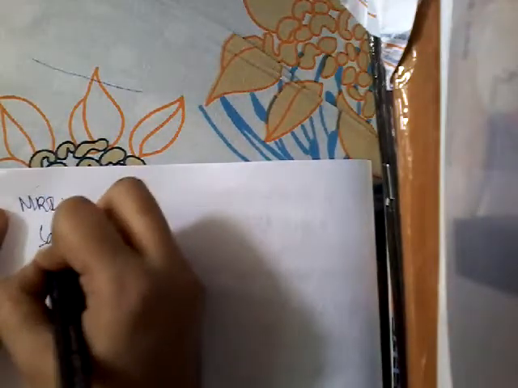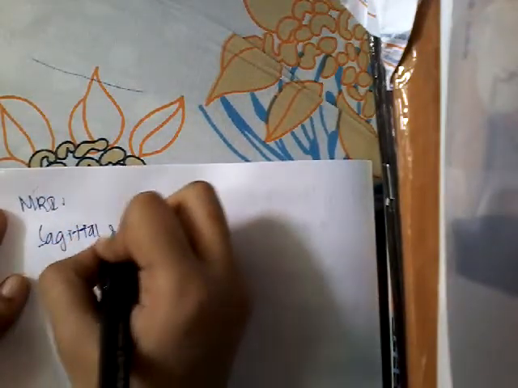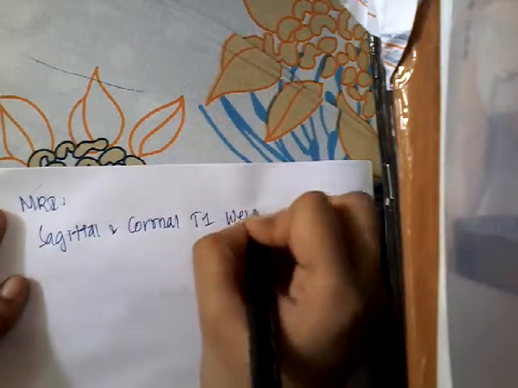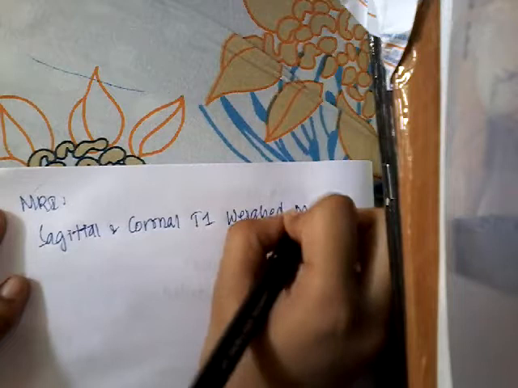Now let us learn about the MRI. MRI you can do sagittal and coronal T1 weighted MRI.